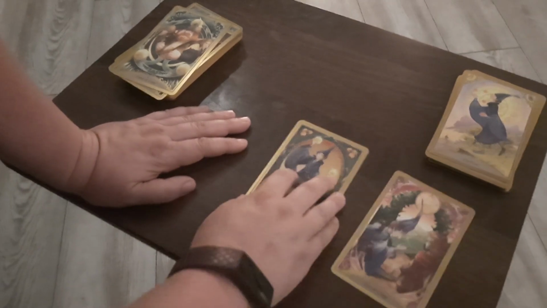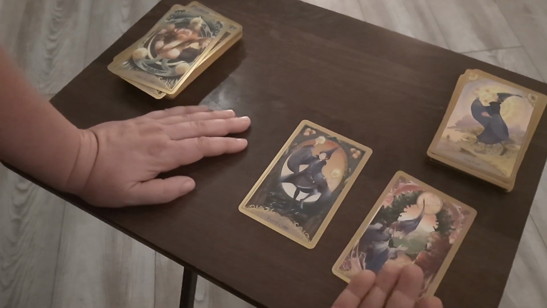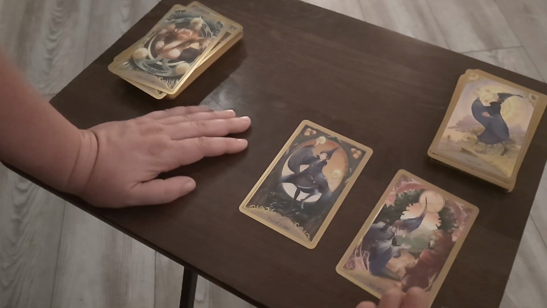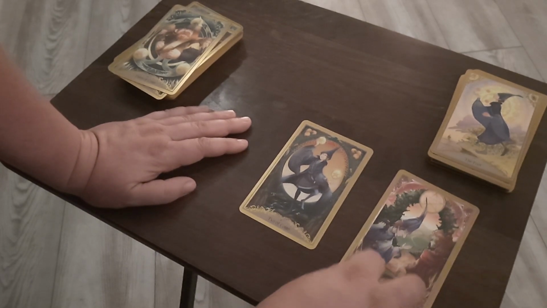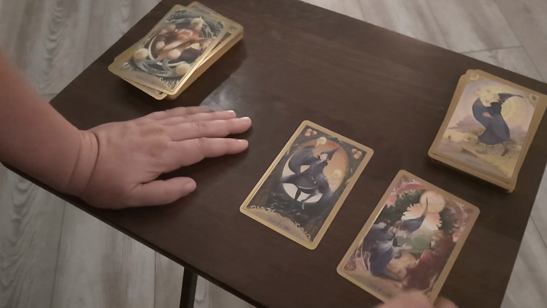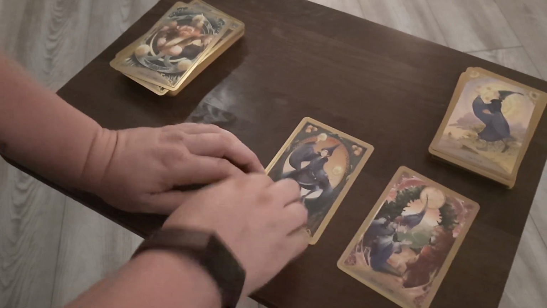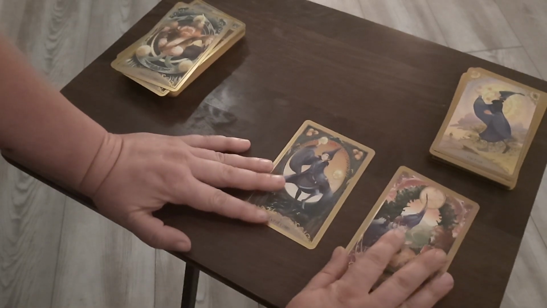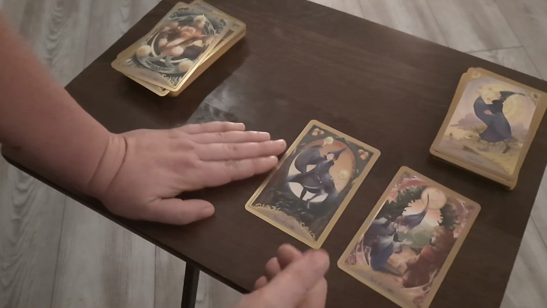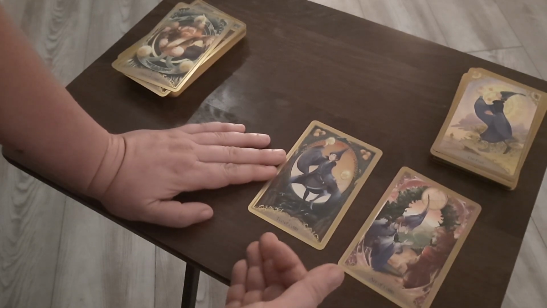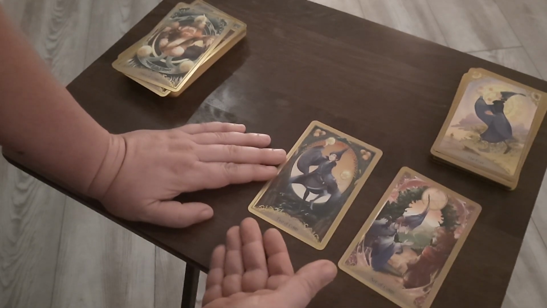After they've given me what they're seeing and what's really standing out to them in the images, I then give them my interpretation, not only what's standing out to me with the images, but also information about the general card interpretations.